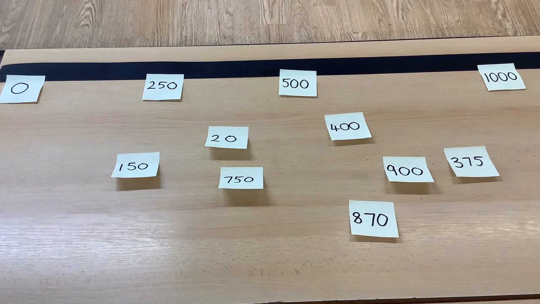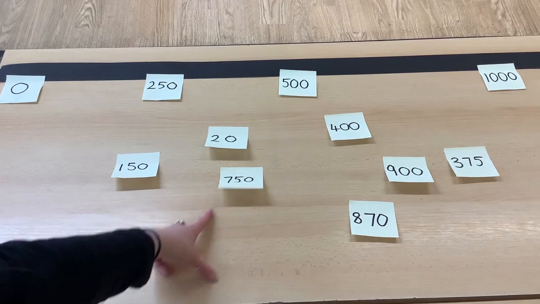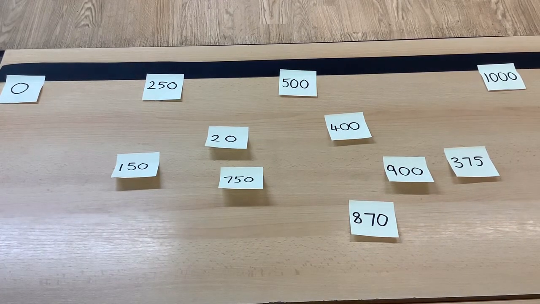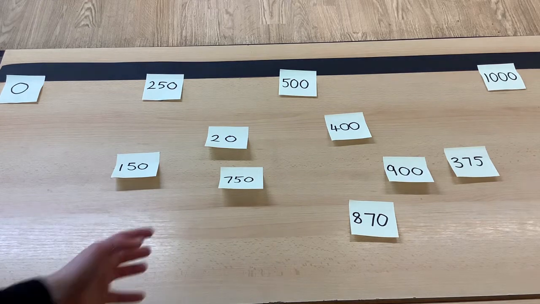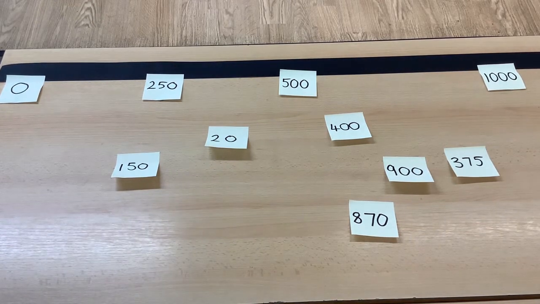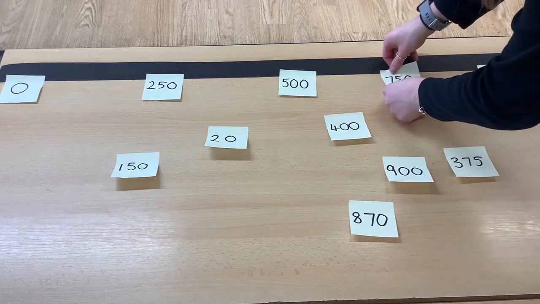And I can see that I've got it here. It's got 7 hundreds, so it needs to go to the right of 500 because it's got more hundreds than the number 500. So I'm going to put it in the middle of 500 and 1,000.